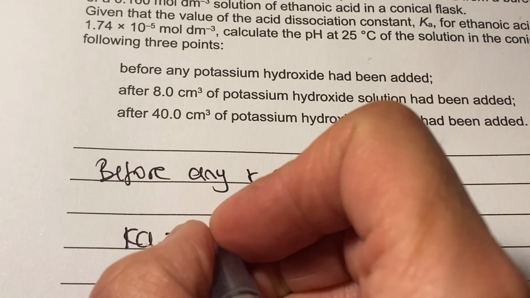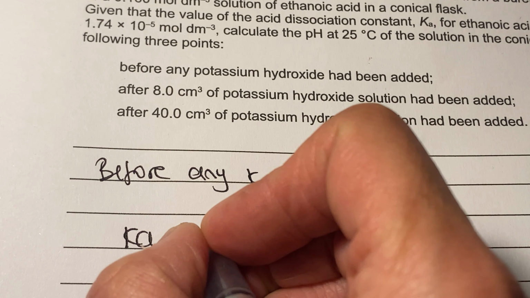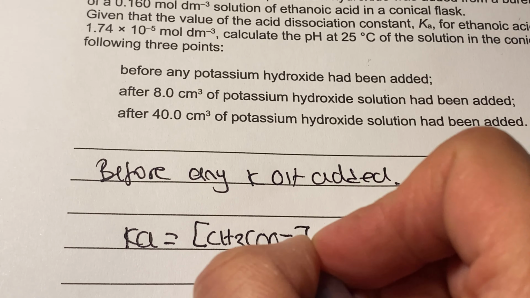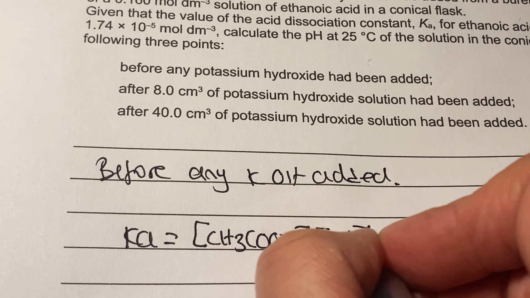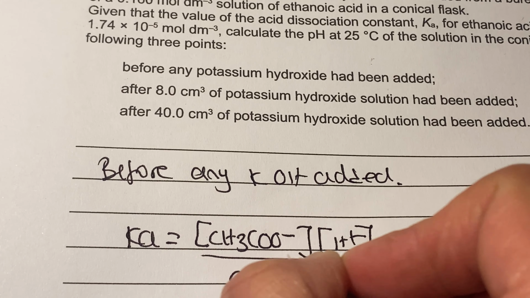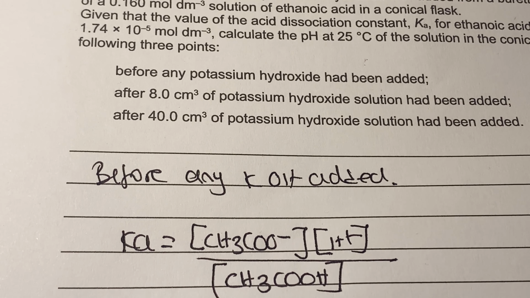Ka equals [CH3COO-][H+] divided by [CH3COOH]. So you rearrange this equation.